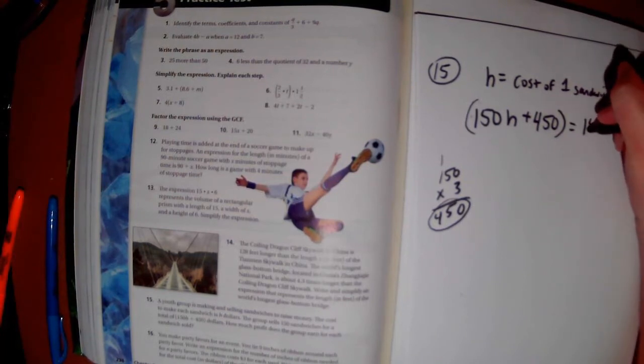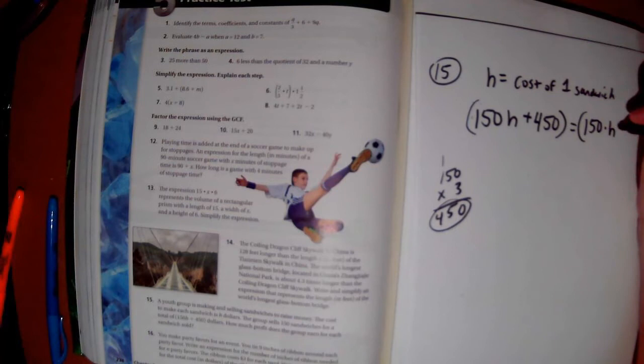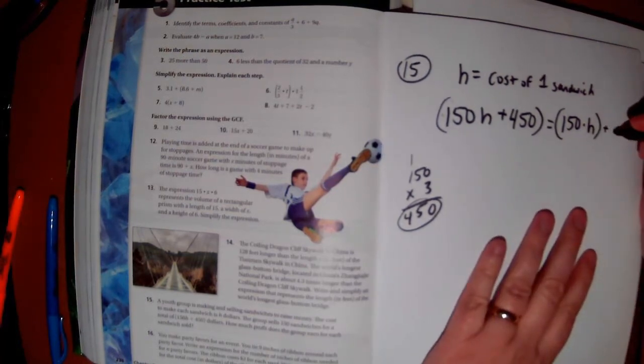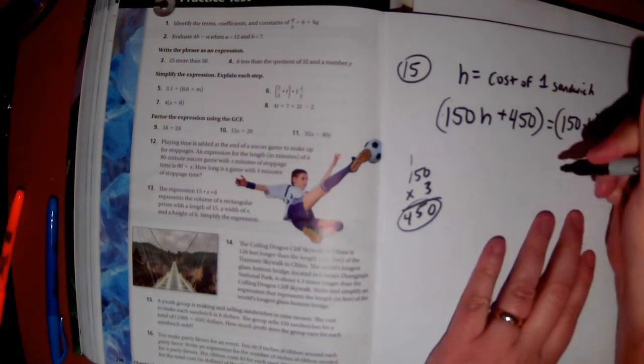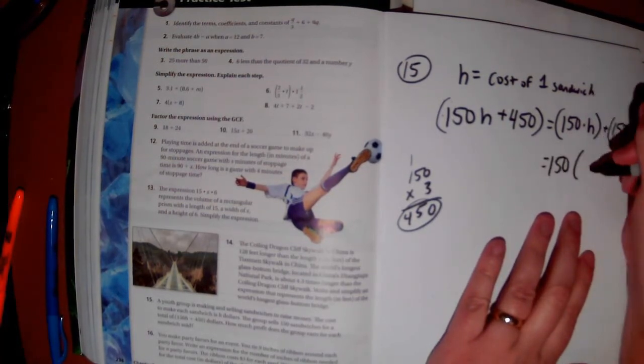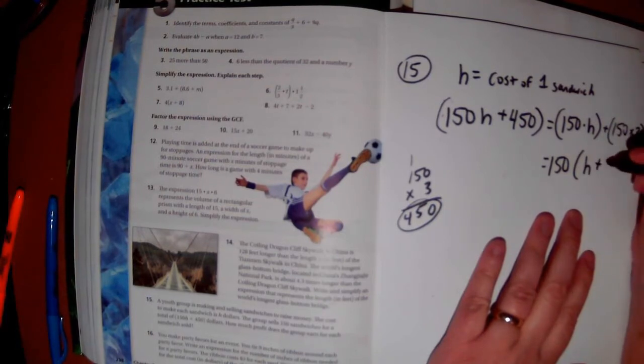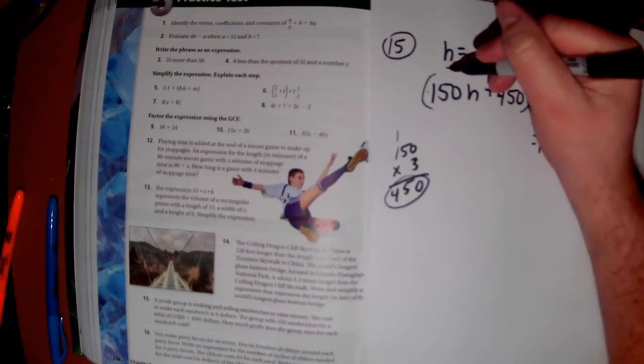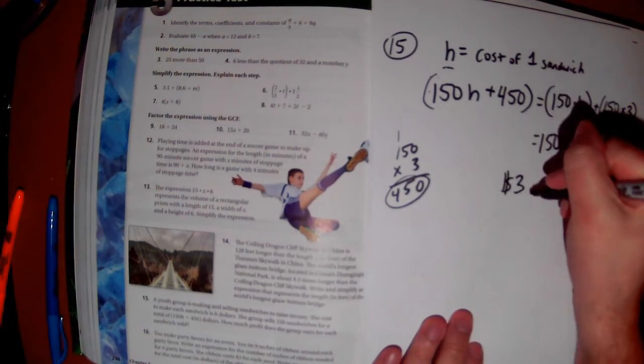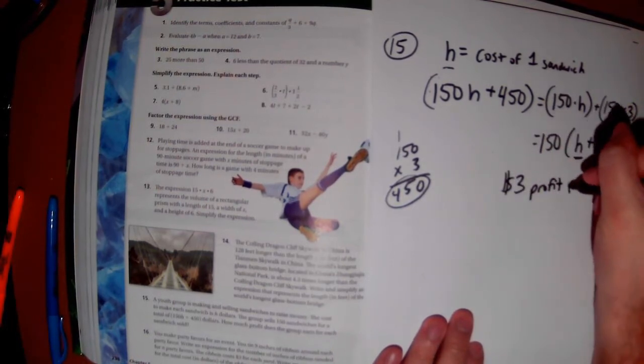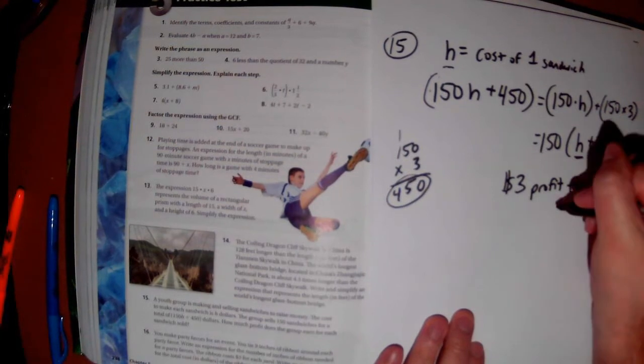I can think of this as 150 times h. I can think of this as 150 times 3. I pull out the 150, and I have just h plus 3. Now, that's great that we factored that expression. But now to think of what that means for each h, for each sandwich, I'm adding on $3. So that means there's a $3 profit for each sandwich.